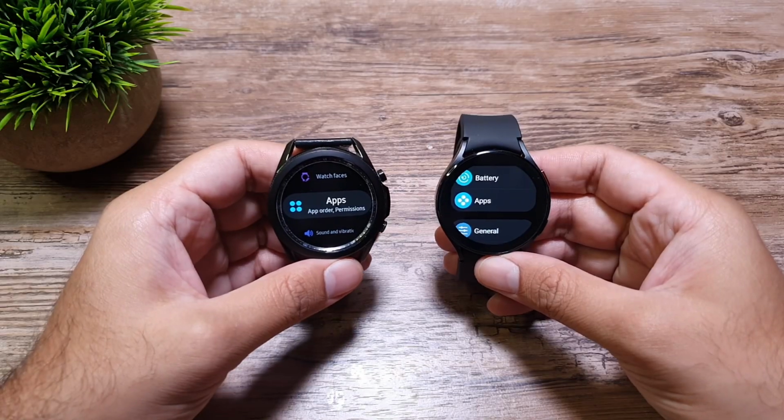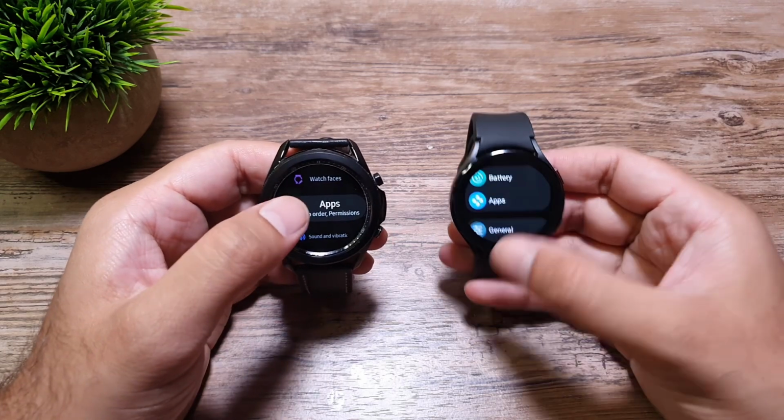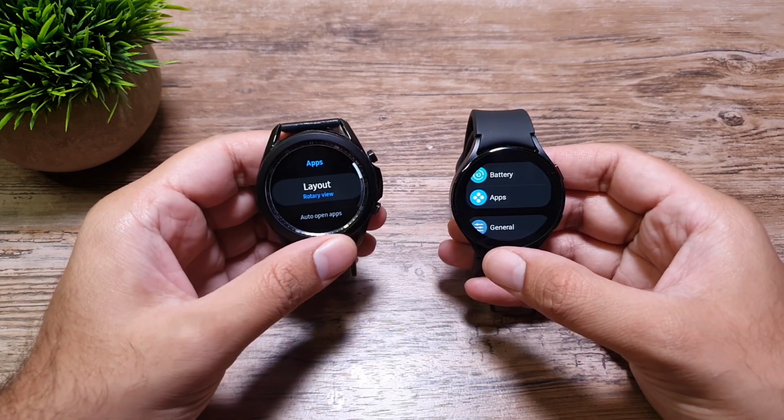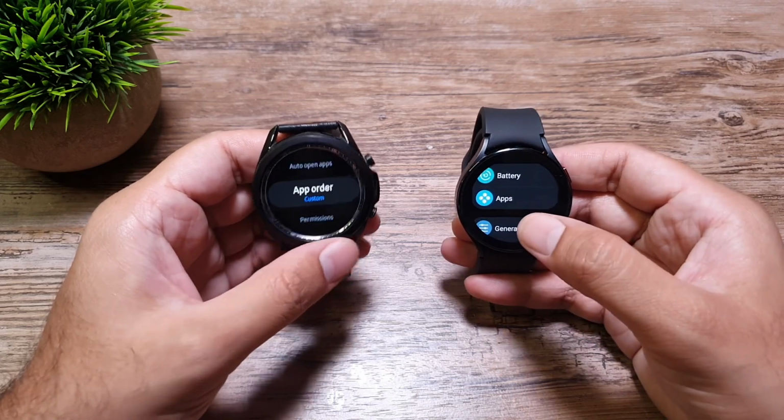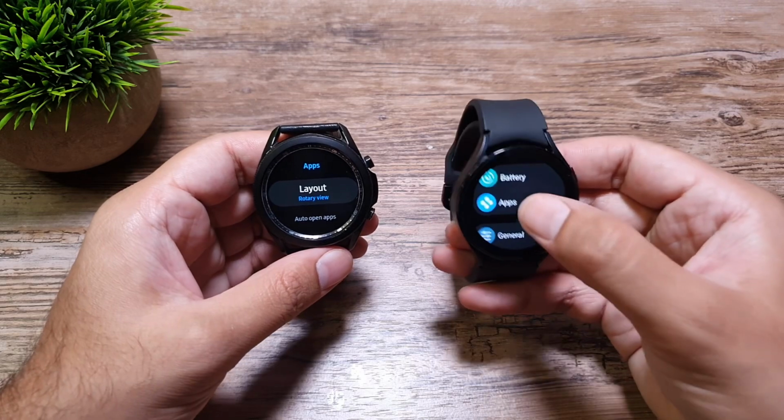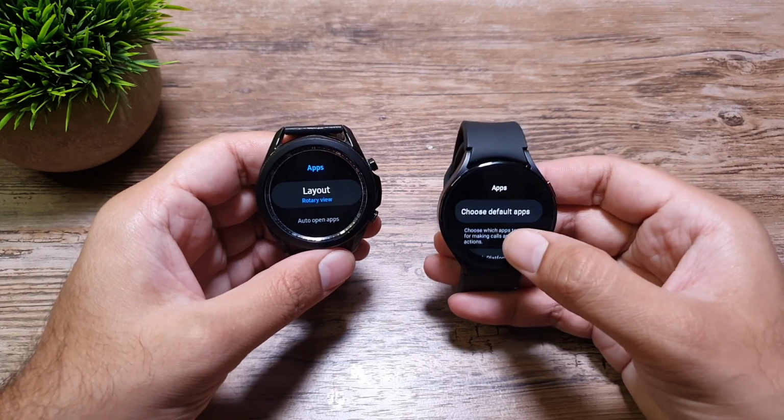Moving on, the next difference is in the app settings on both of these watches. So on Galaxy Watch 3, if you go in here, you will see things like layout, auto open apps, app order and stuff like that. But we see something very interesting on Galaxy Watch 4. If you go in here, we could now choose default apps.